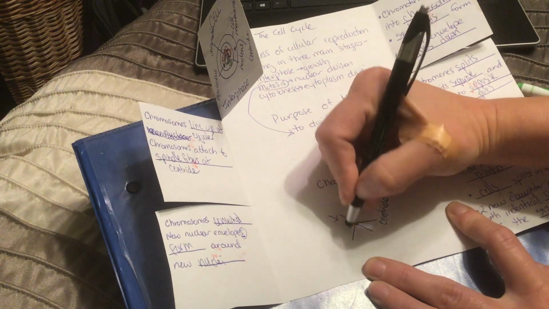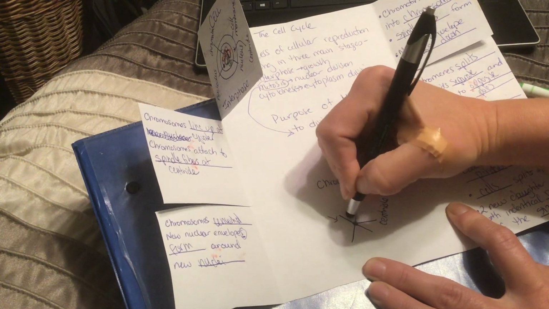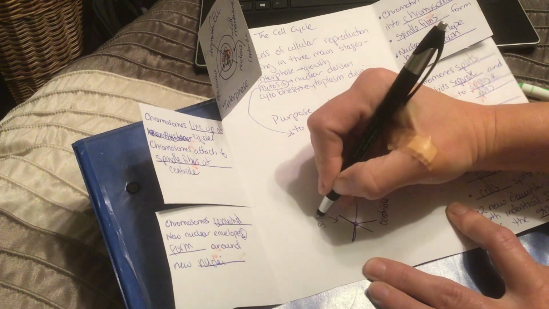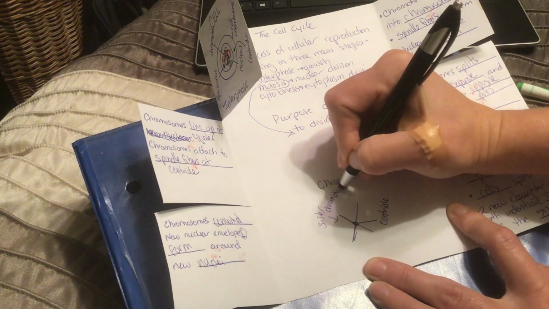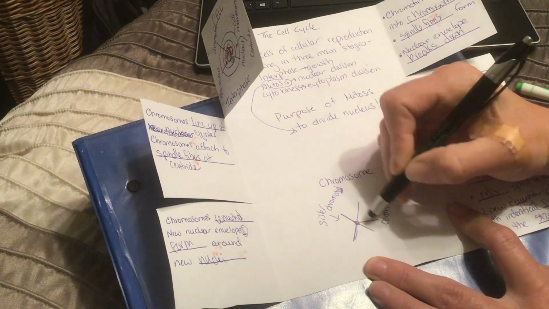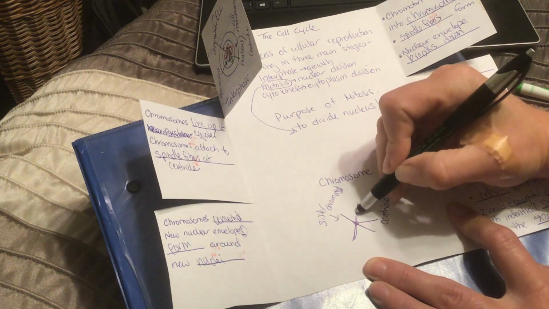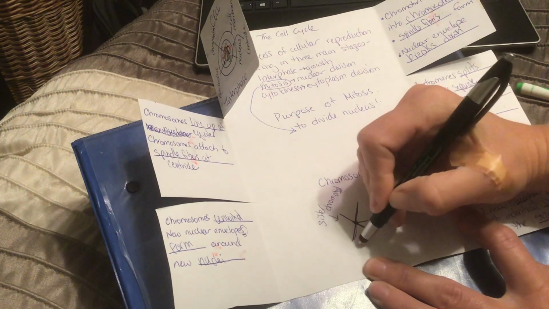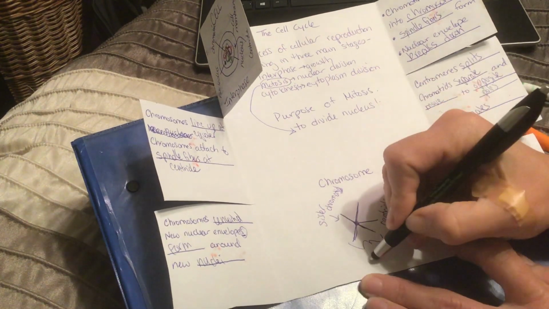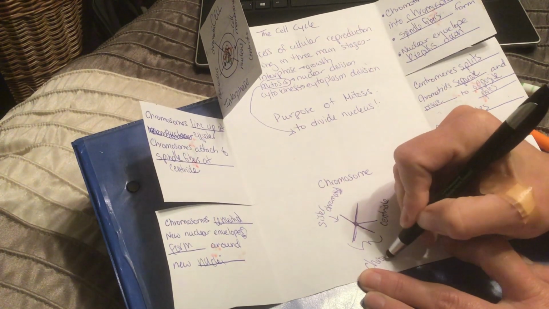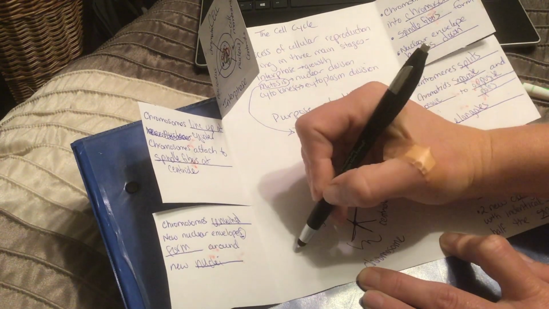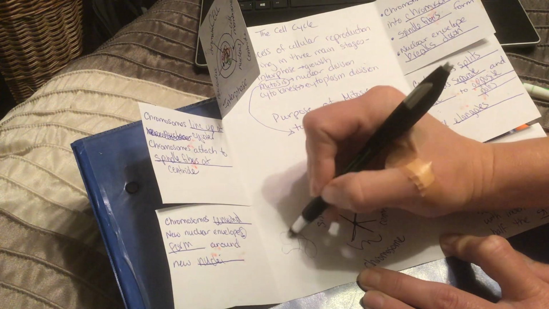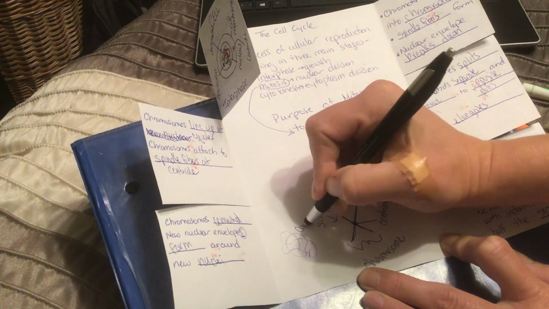Each of these 2 halves of the X, this breadstick over here, is a sister chromatid. It is identical to this sister chromatid. And then this whole thing is a chromosome, just to practice with the terms. If this were loose and thin, looking like spaghetti, that would be chromatin.